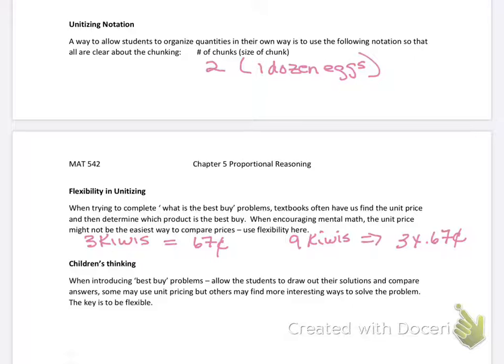When thinking of best buy problems, allow the students to draw out their solutions and compare answers. Some may use unit pricing, but others may find more interesting ways to solve the problem, and the key is to be flexible and to allow for that discussion.